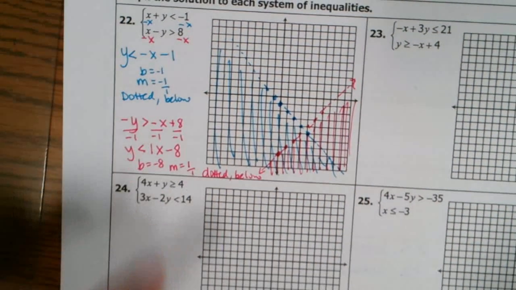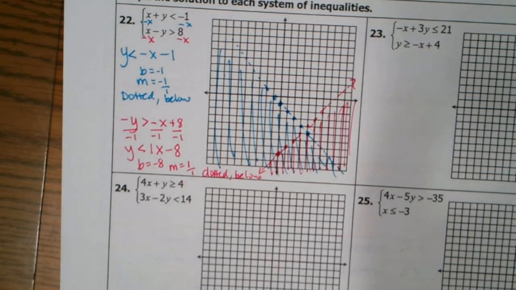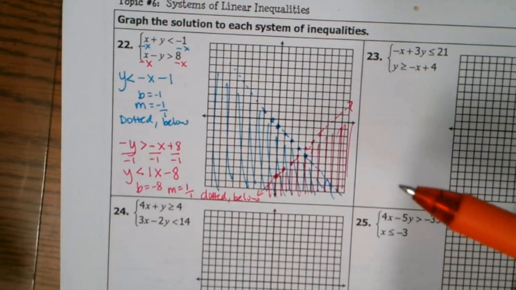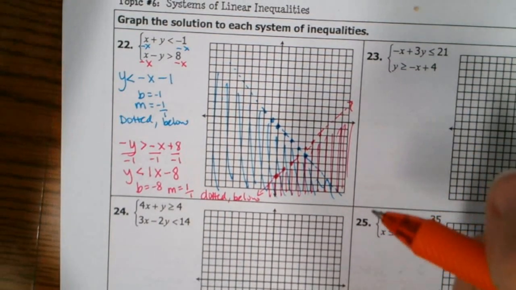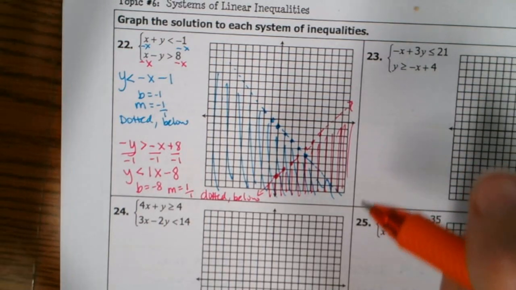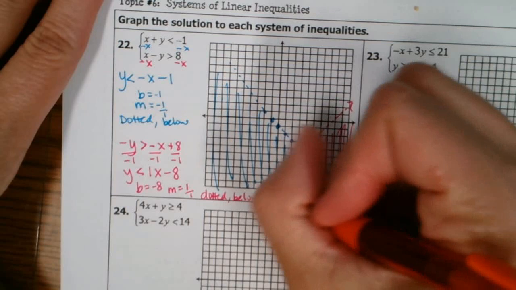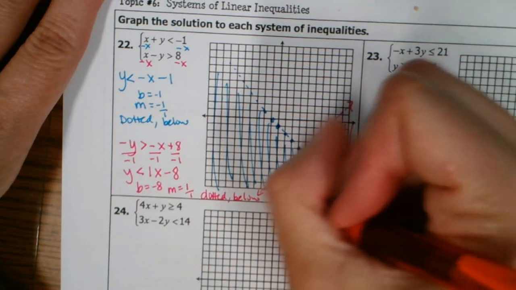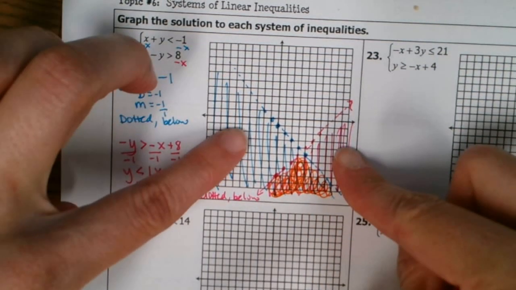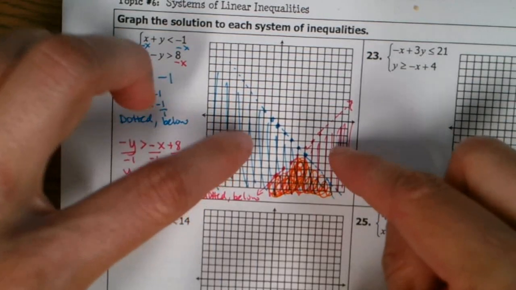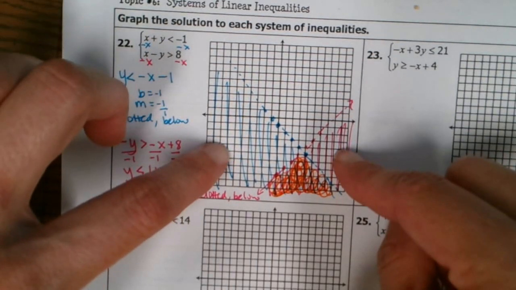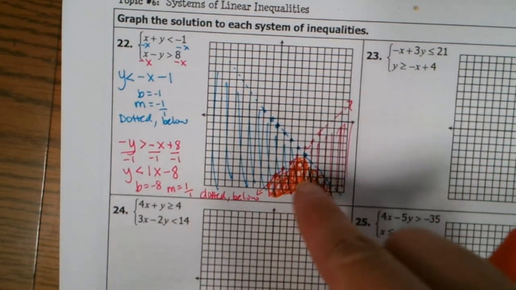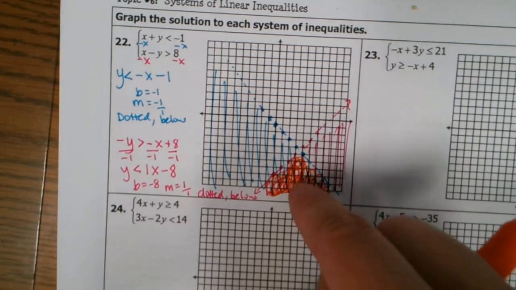When I have two lines on the same graph, I'm doing a system. This system is where those two shaded areas overlap. That's the solution. So it's this part where both the pink and the blue are. So my final solution is here. These parts just helped me get my answer. They're not actually your final answer. Okay, so on the EOC, if you had to pick the area that has the final solution, it's going to be this one because both colors were there.